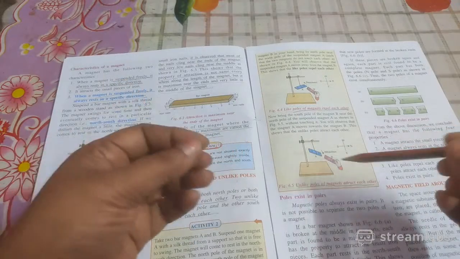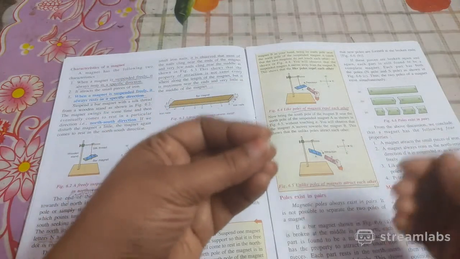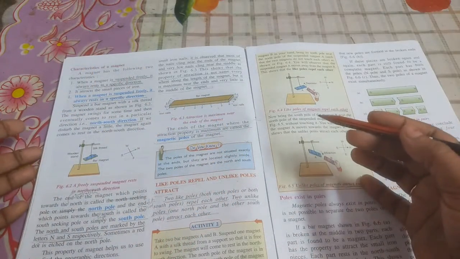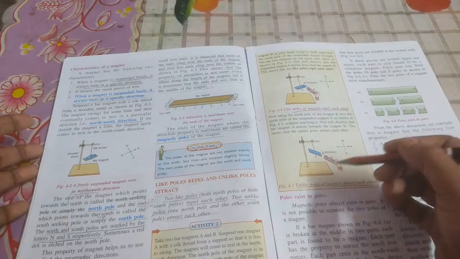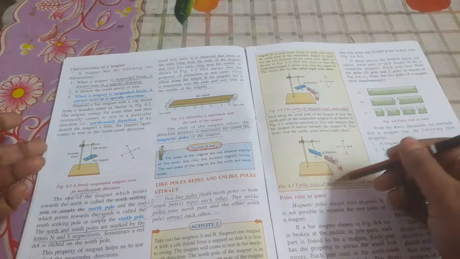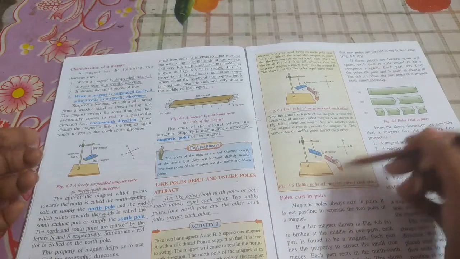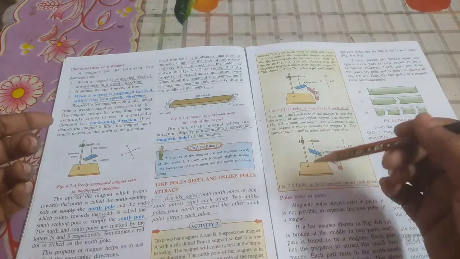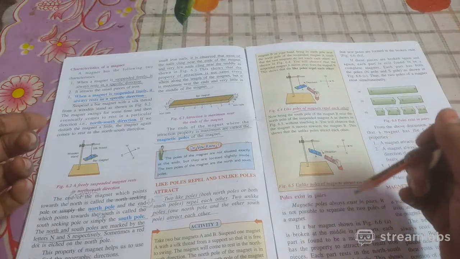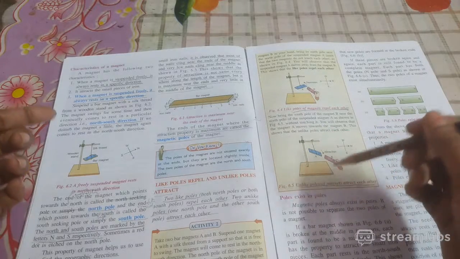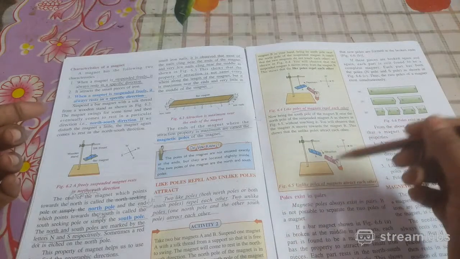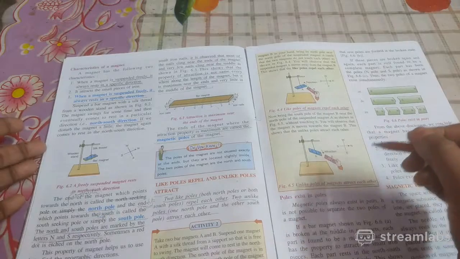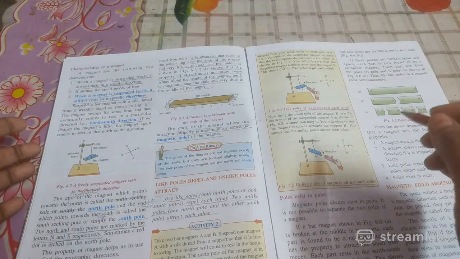So that is why, to check whether the two substances given to you are magnets or not, you can check it through which test? Repulsion. Because attraction occurs between two magnets when their poles are different, and attraction also occurs between the magnet and the iron pins. But repulsion only occurs between two magnets when their poles are what? Same. So repulsion is the sure test to check the magnet.